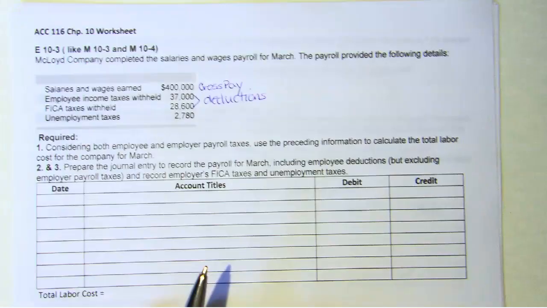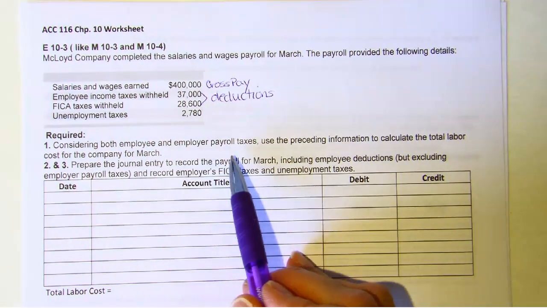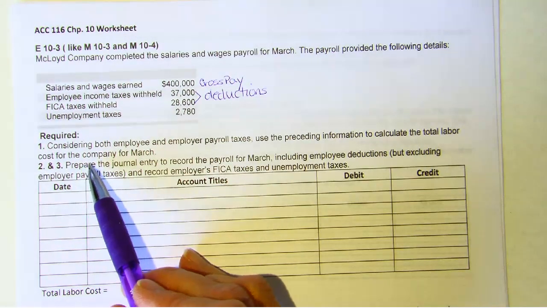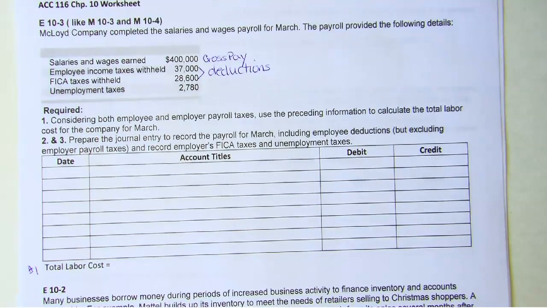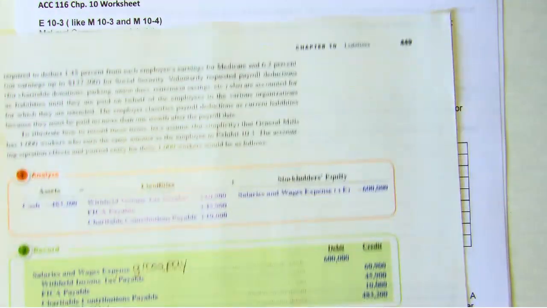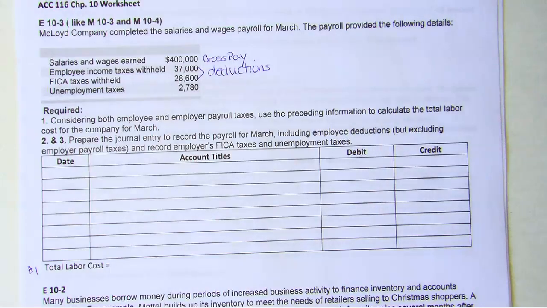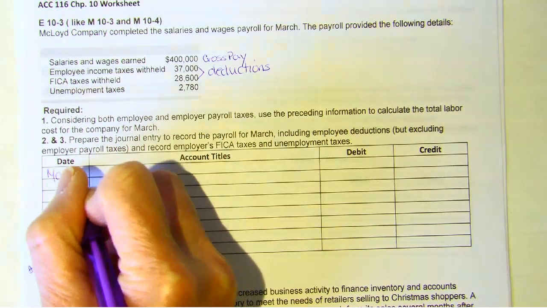Make this a little bigger for us. There we go. In number 1, it says, considering both employee and employer payroll taxes, using the preceding information to calculate the total labor cost. Well, let's hold on that. Let's do number 1 down here after we do the journal entry, because I think it's easier to do the journal entry first. So we said, based on page 449, what we learned about on page 449, let's do the journal entry for payroll. Okay, and this is the end of March, so let's date this March 31st.